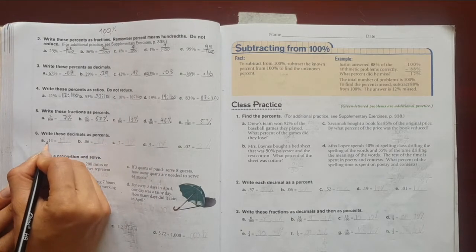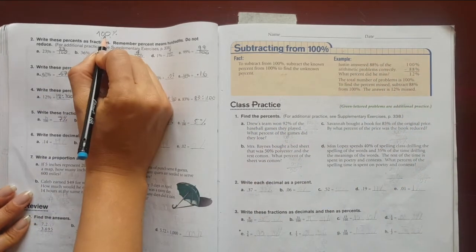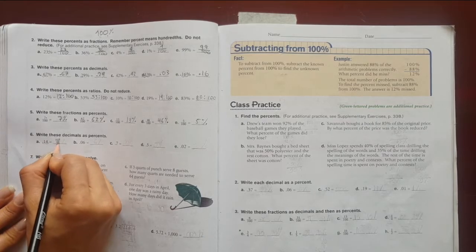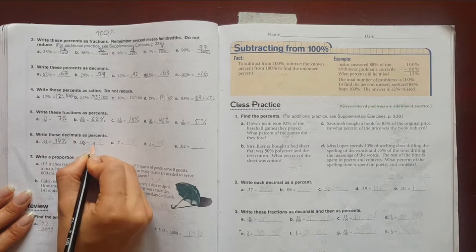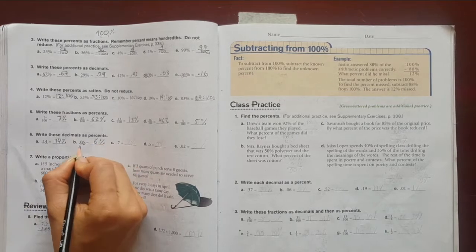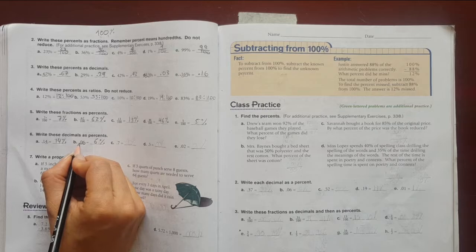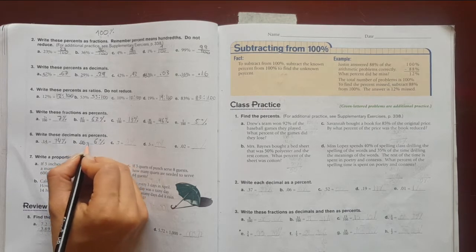Next, here, we need to write these decimals as a percent. El punto está acá, ahora siempre lo voy a devolver hacia la derecha. ¿Cuántas veces? 2. 1, 2 se convirtió en un 14%. You see? 1, 2 se convirtió en un 6%. This point changes, or this point transforms to a percent. Se transforma en un por ciento, ¿sí ven?